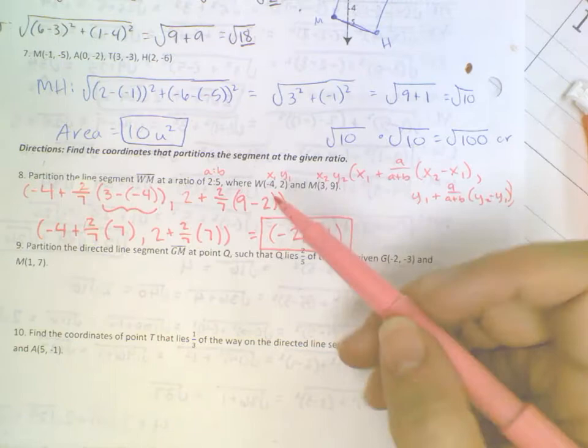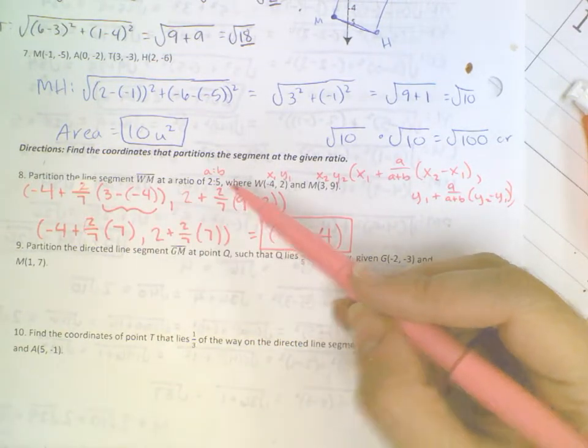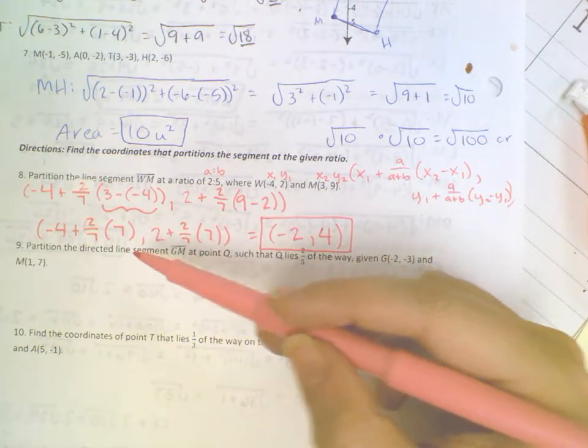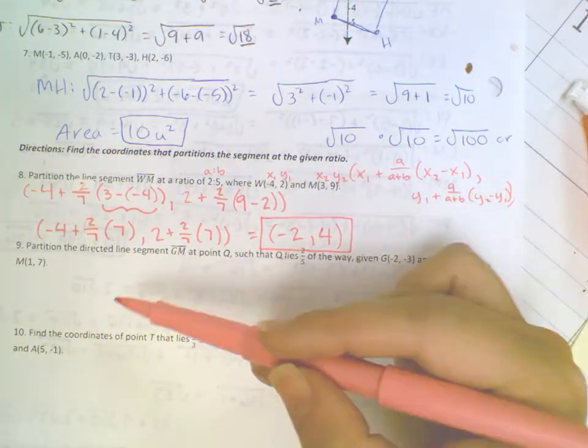Again, think about a ratio being I've got 2 pieces on one side and 5 pieces on the other, and all the pieces are the same length. So 2 equal pieces, 5 equal pieces, so I've got 7 pieces altogether.